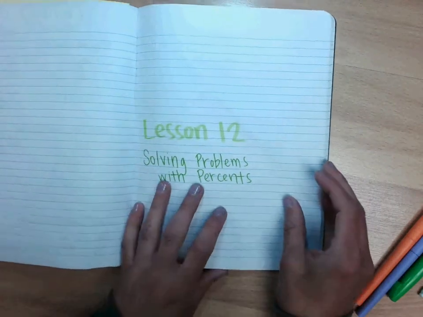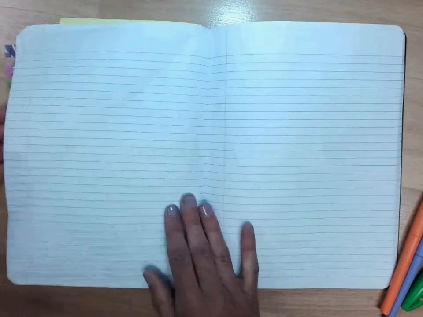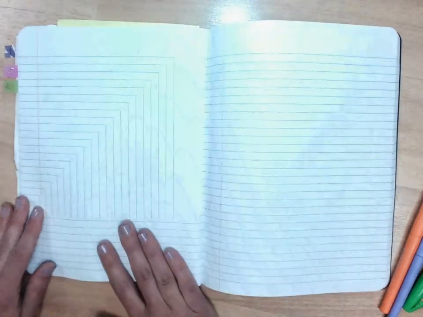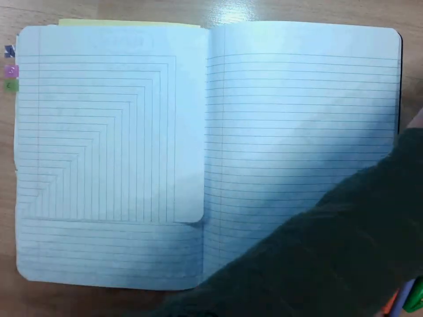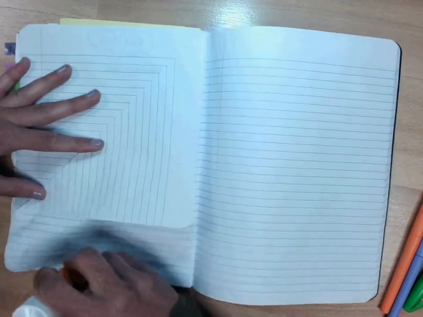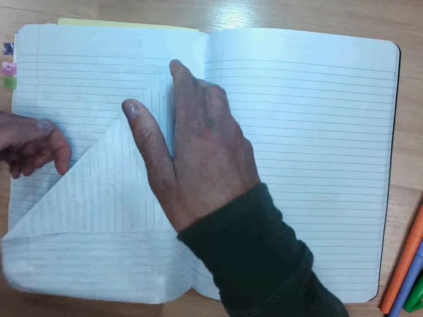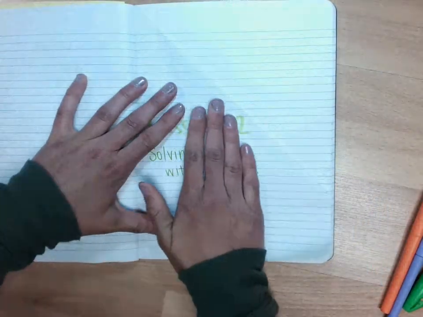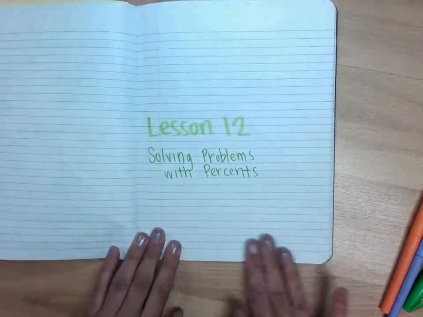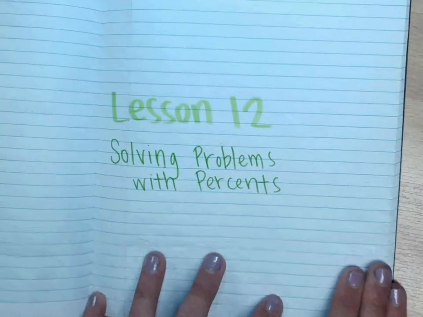So remember when we do that, you take that page and you fold it down so that it creates a triangle, and then use your glue stick to glue along the bottom and along that short side, and then glue it down on that page like so. The title of Lesson 12 is Solving Problems with Percents.